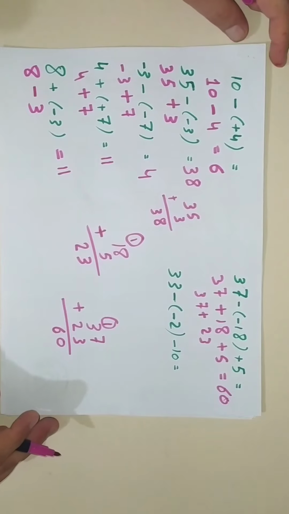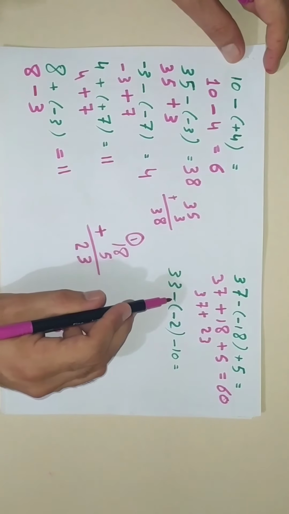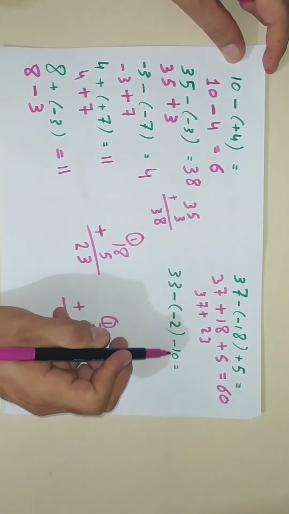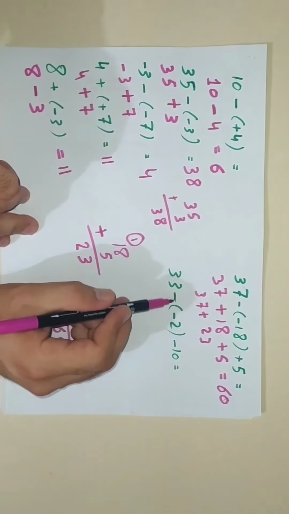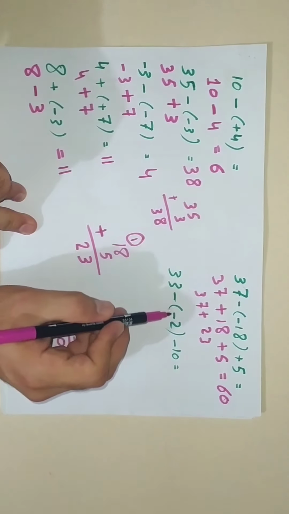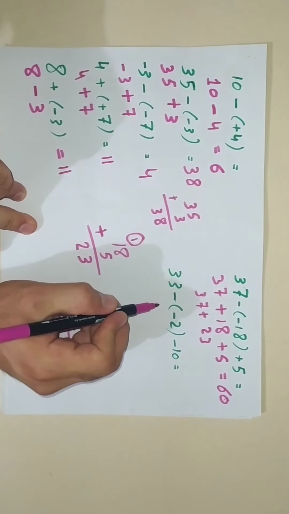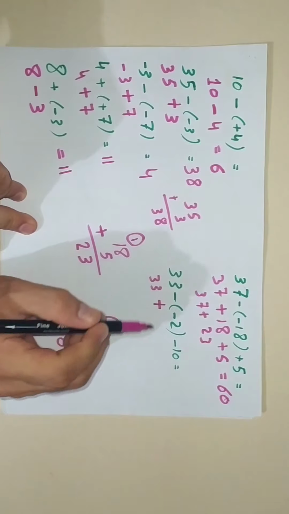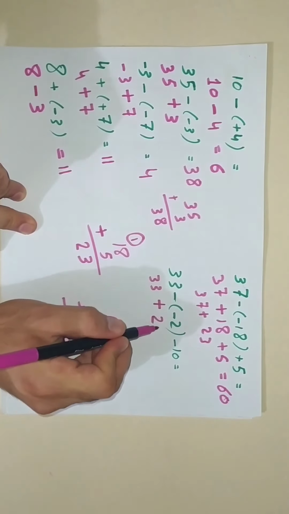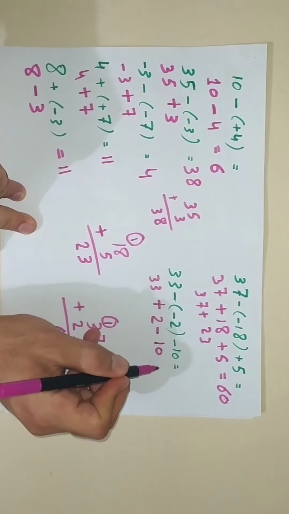Our next example is 33 minus 2 minus 10. First, they are also the same signs, so the product of the same signs will always give us what? Plus. Okay, so 33 plus 2 minus 10.